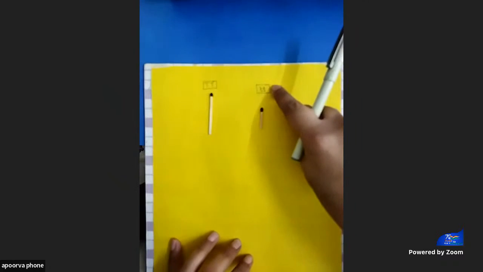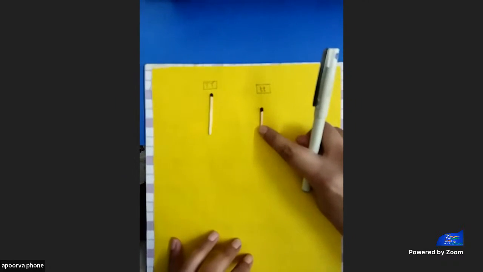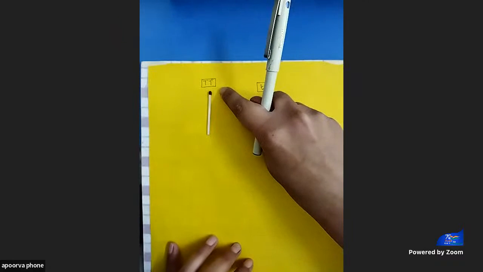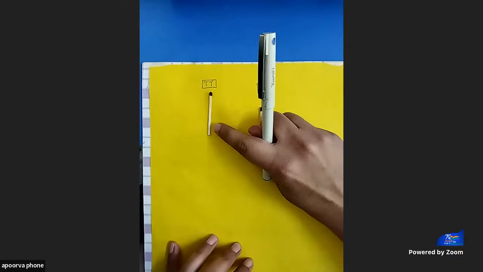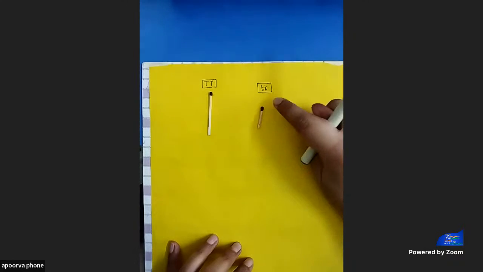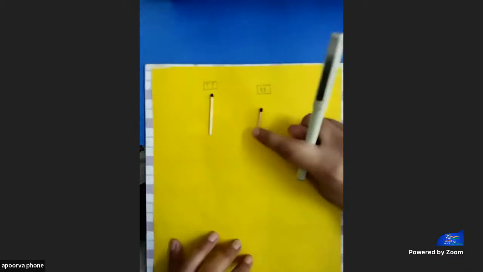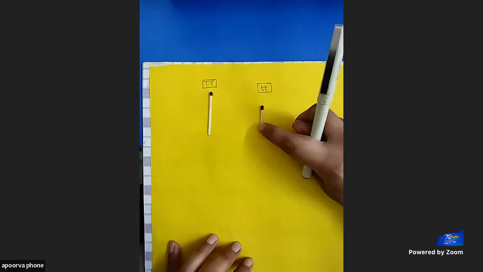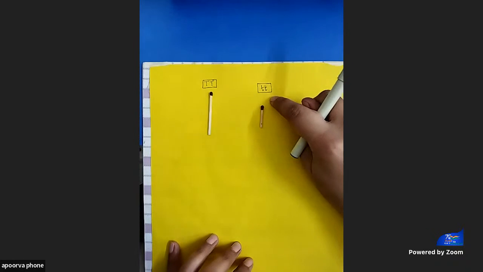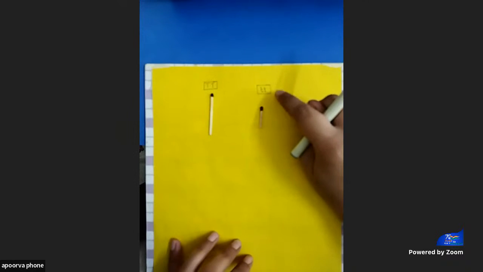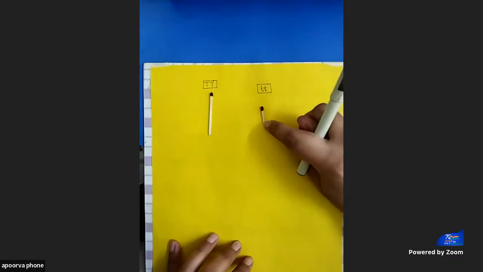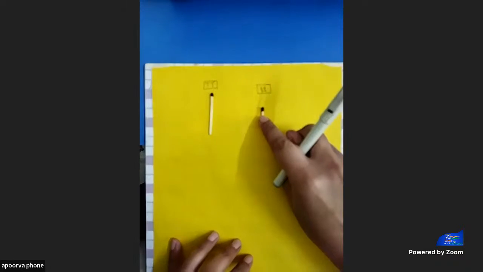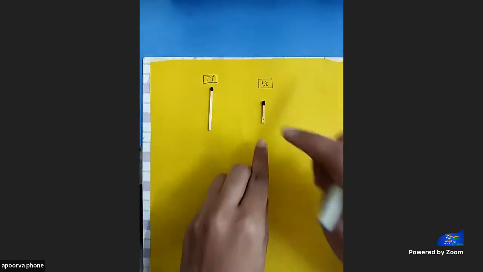So both genes being dominant causes this to turn out to be a tall plant, and here both are recessive. There is no case of one allele being dominant over the other. Both of them are recessive. So we see shortness as the trait. Now, what did Mendel do next?